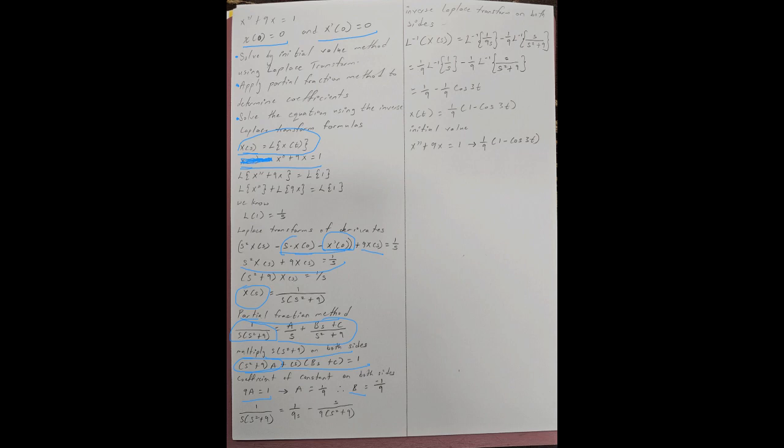That's the coefficient of A, so that's why it goes negative.